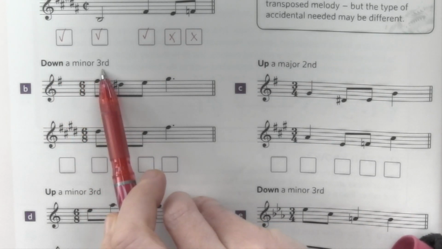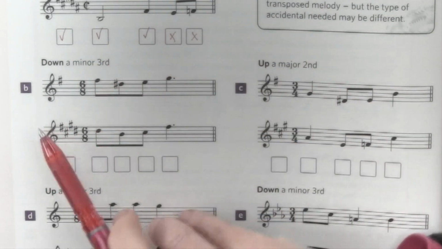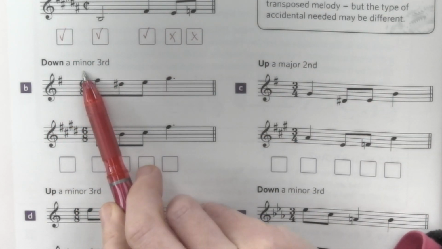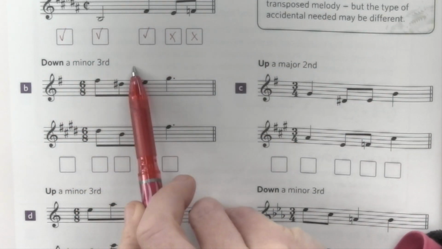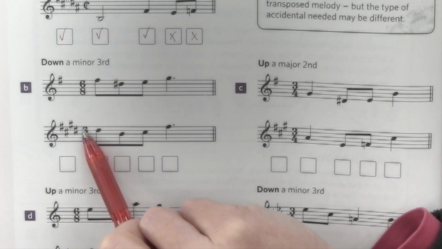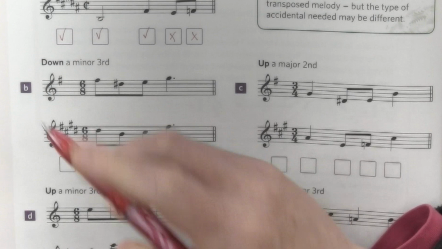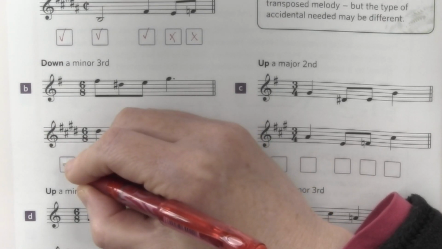Down by a minor third. G major or E minor, doesn't matter now, but down a minor third. G, a minor third down, is E. E major, 1 semitone below, is D sharp, and this is our last sharp in our key signature, and this is correct. So, hey ho!